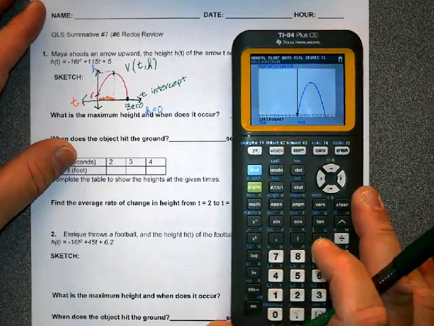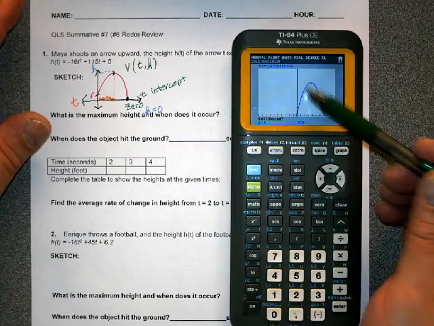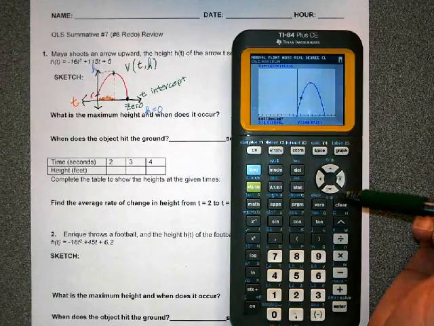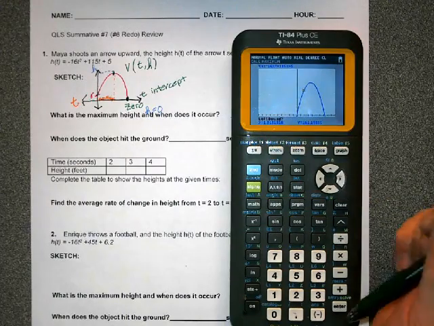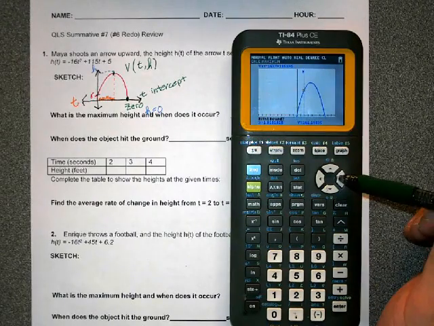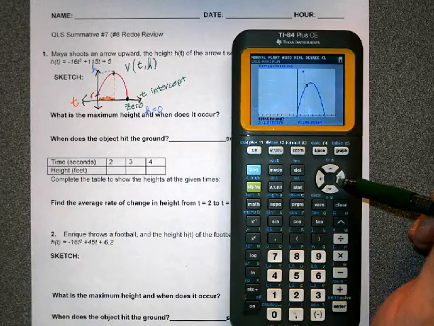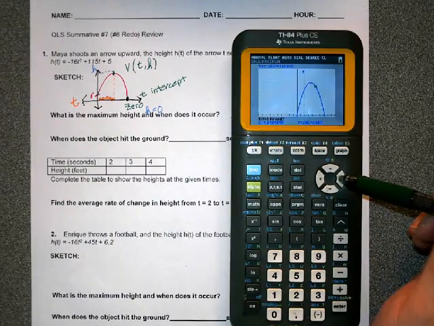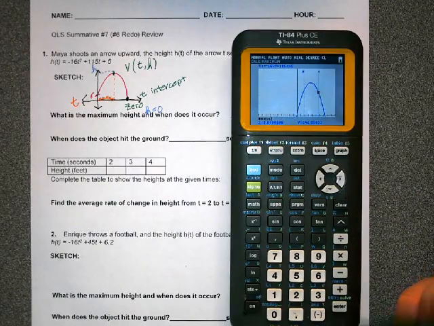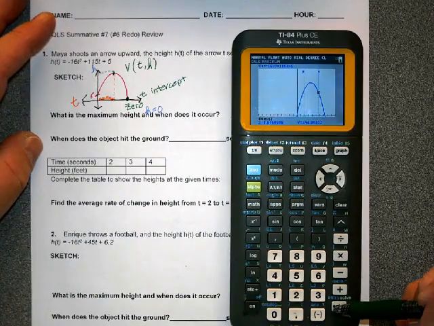Okay. I'm going to hit enter. And it's asking, are you to the left? Give me a left bound on the vertex. Anywhere left of the vertex will work. I'm going to make it just a little closer. I'm going to hit enter. I put my left bound in there. Then it's asking, give me a right bound to determine where that vertex is. So I'm going to use my arrow keys, get my cursor over to the right of it, hit enter, and then it's asking me, do you want me to guess where that point is? I'm going to hit enter again, and there's my vertex.